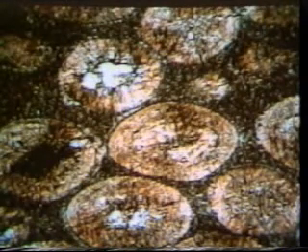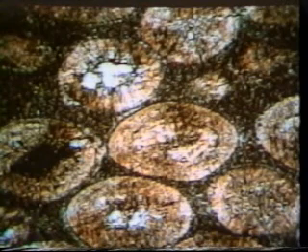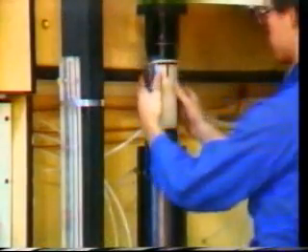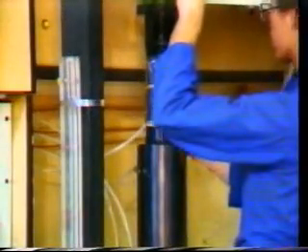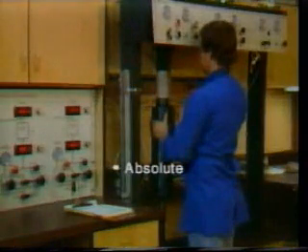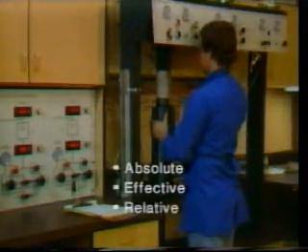Permeability is controlled by the size of the pore throats, the connecting passages between pores. Permeability often decreases with depth because compaction and cementation restrict or block fluid pathways, and therefore reduce flow rate. We will be discussing 3 types of permeability in this video: absolute, effective, and relative.